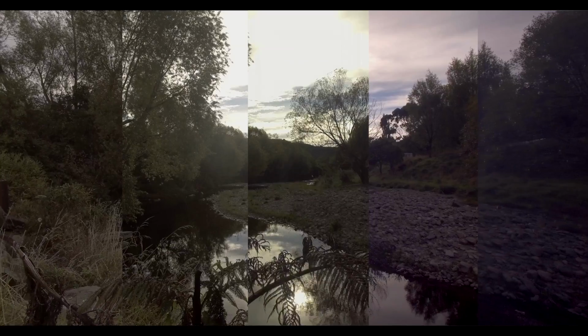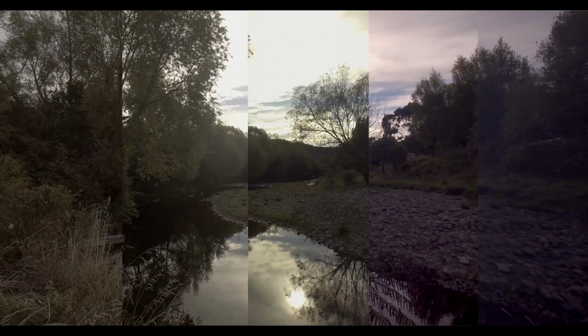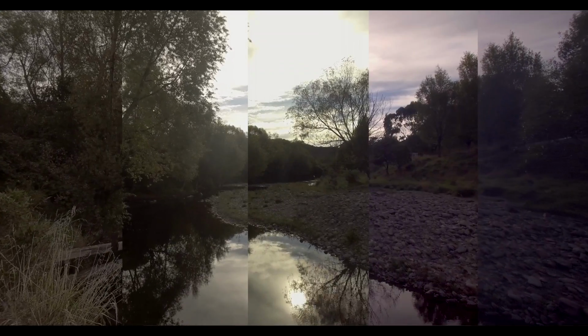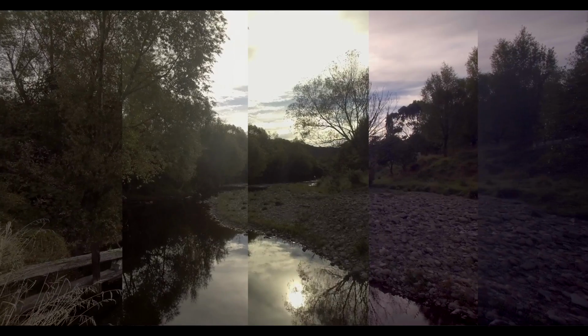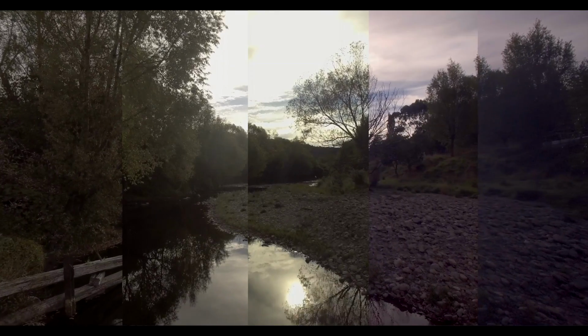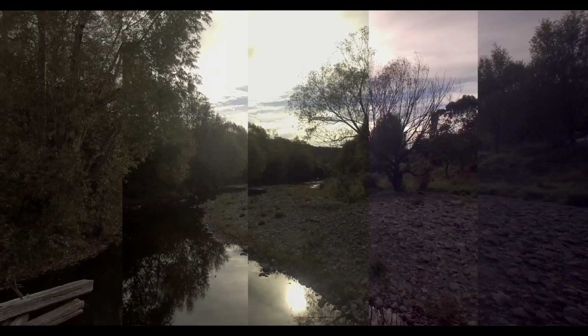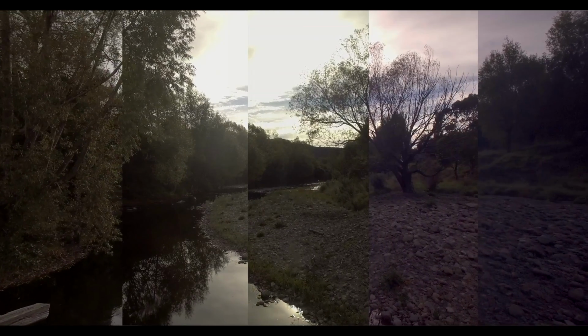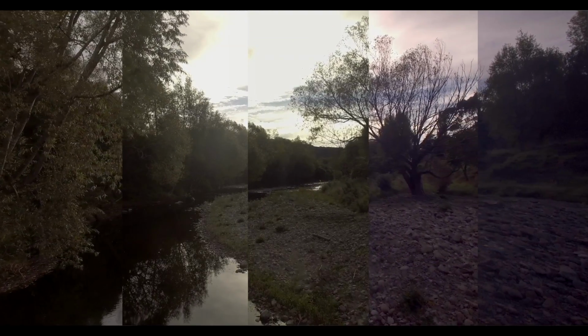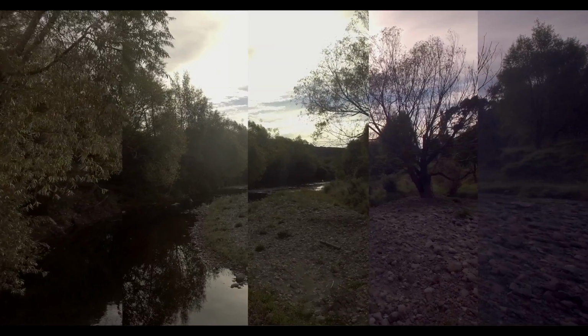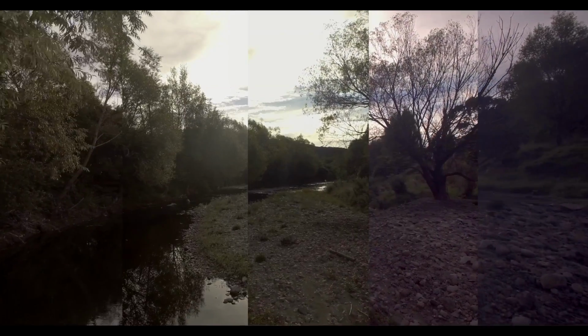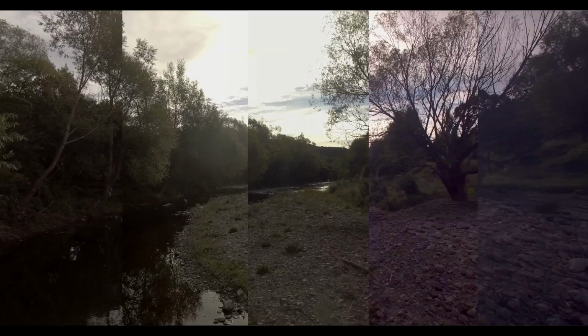Okay, so I'm just going to wind this up by having a quick look through these different clips and comparing them. Obviously you can see the ND8 and the ND16 are way too dark, though they do a really good job of showing a lot more detail in the cloud in the background. There is quite a bit of discoloration towards the blue as you get darker into the ND filters, so obviously you do need to be really careful when you use them.